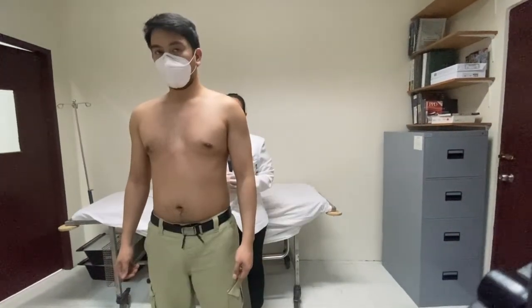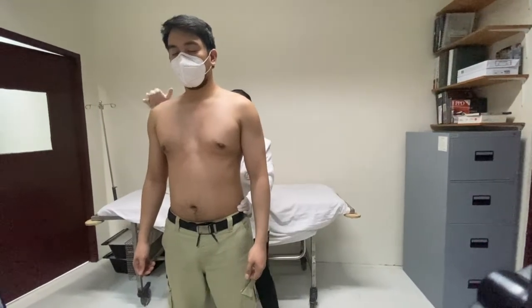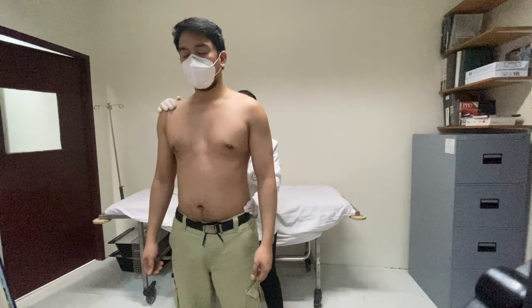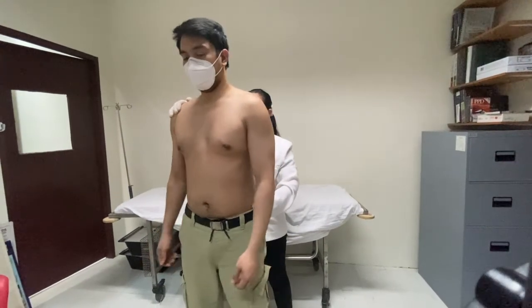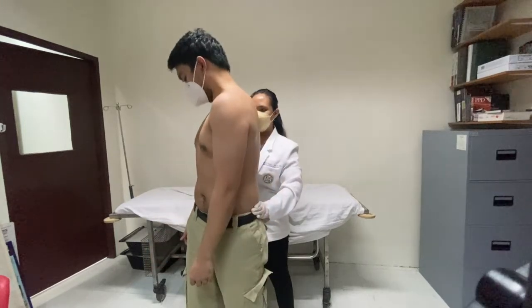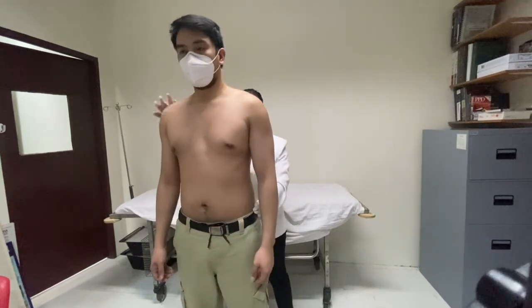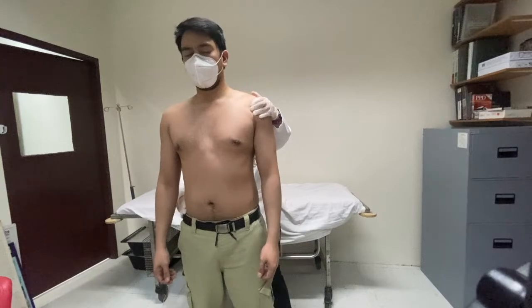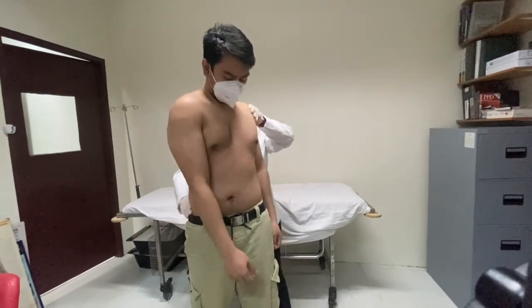To test trunk rotation, position yourself behind the patient and stabilize his pelvis by placing one hand on his iliac crest and the other on his opposite shoulder. Then turn the trunk by rotating the pelvis and shoulder posteriorly. Repeat for the opposite hip and shoulder and compare the ranges of rotation.